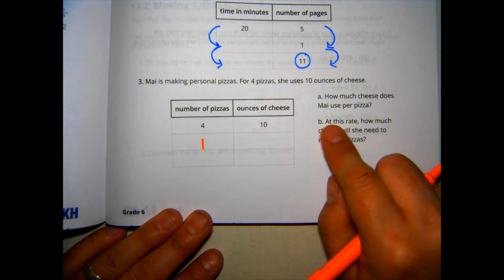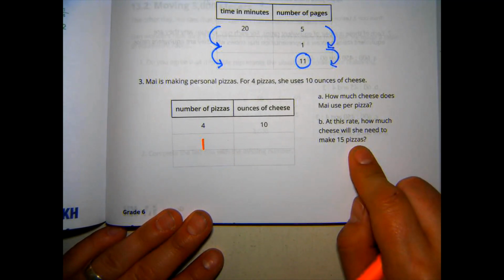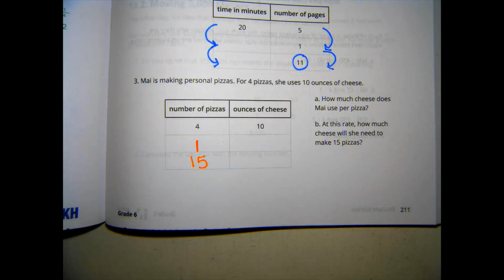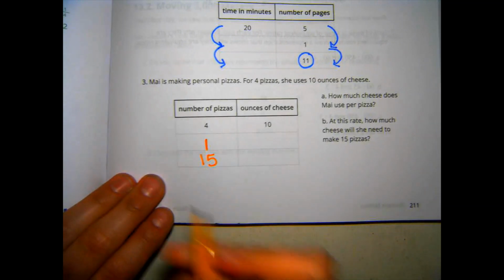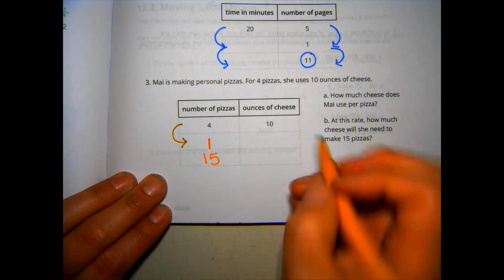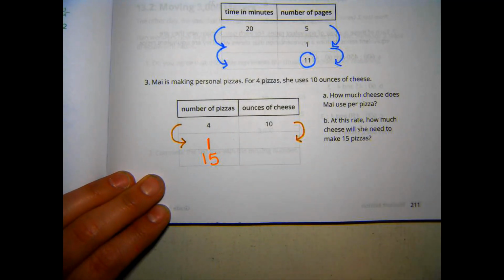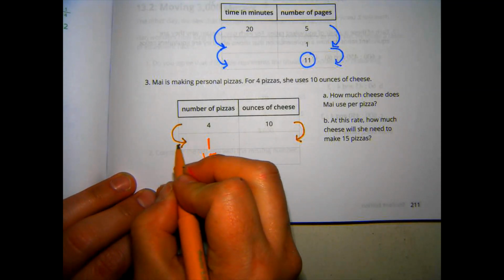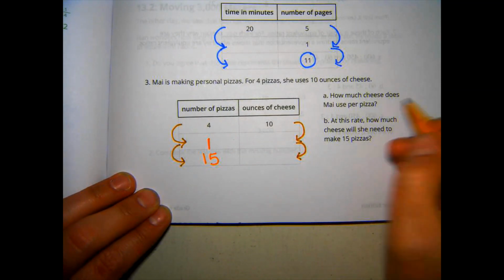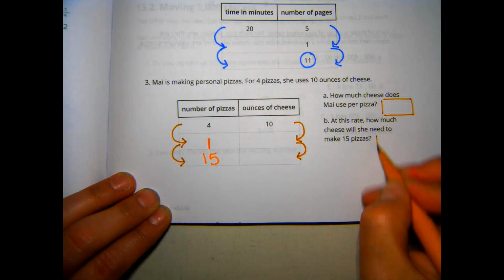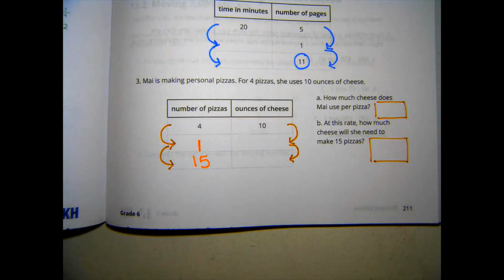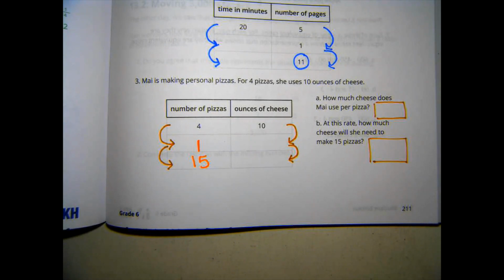And then it says at this rate, how much cheese will she need for 15? So you might need your calculator, but once again, you're just going to look for those relationships. So how do I turn a 4 into a 1? And then you'll do the same thing here. And then how do I turn a 1 into a 15? And you'll do the same thing there. And that will get you the answer that goes right there, and the answer that goes right there. Go ahead and complete number 3 on your own.